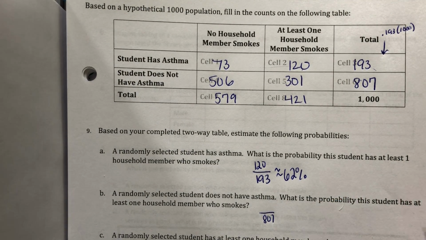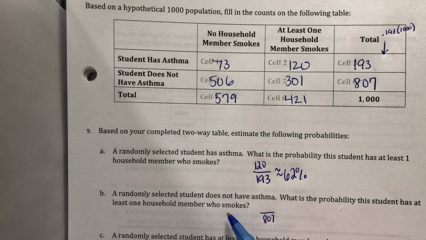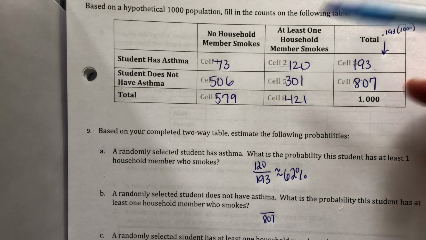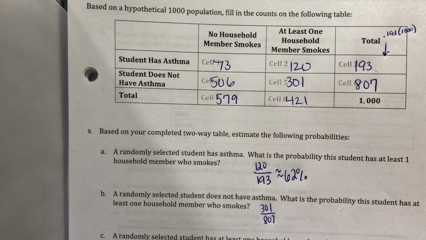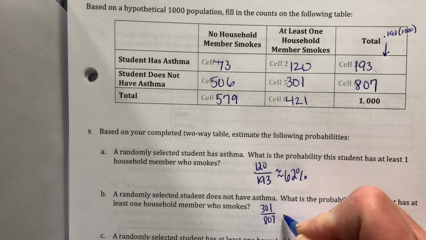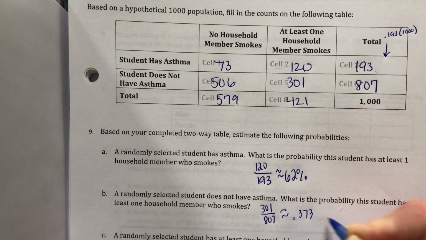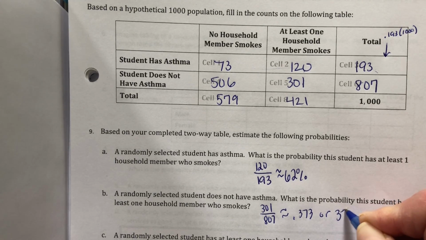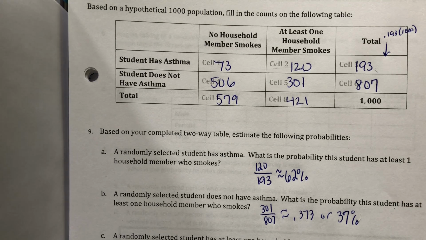Of those students, we're looking for the probability that the student has at least one household member who smokes. That is 301. So 301 over 807 would come out to about 0.37, or as a percentage, about 37%, or wherever the question is rounded to.